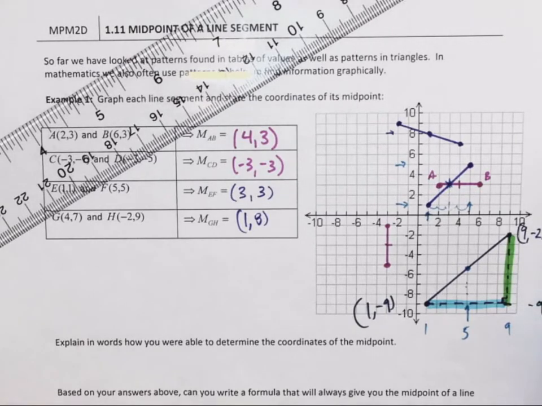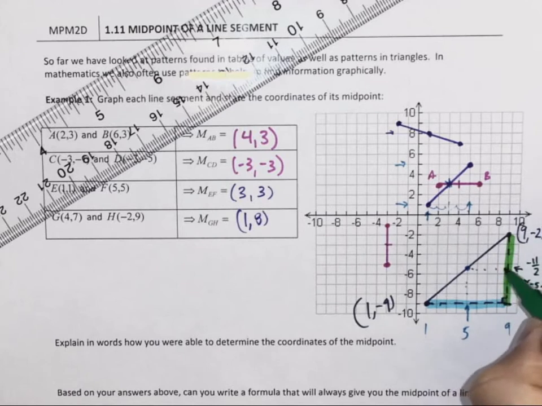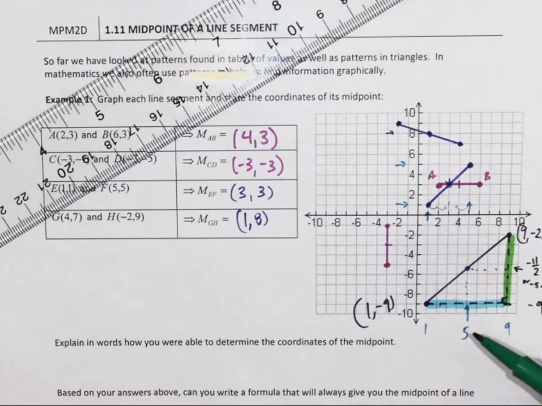So -2 minus another 3.5 is -5.5, which is -11 halves, which, look at that, there it is. So, based on that kind of thing, or anything that you think, how would we find the midpoint? And write that down.